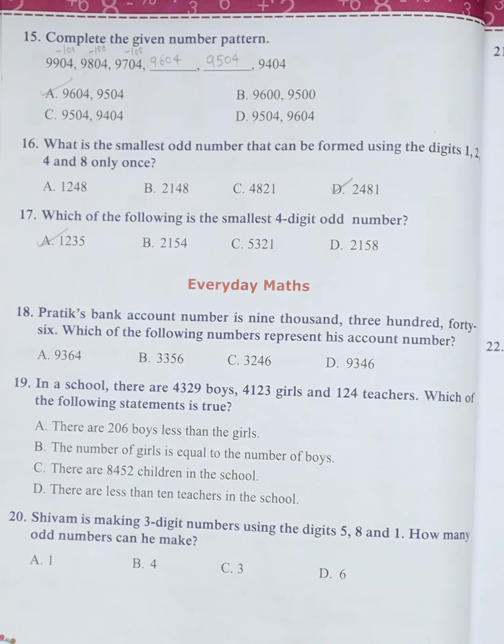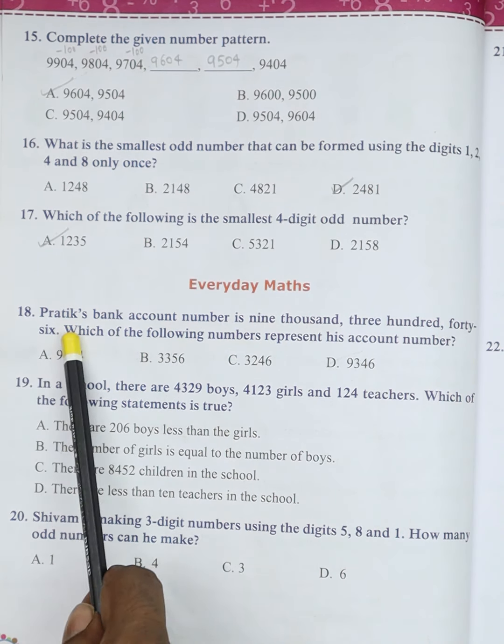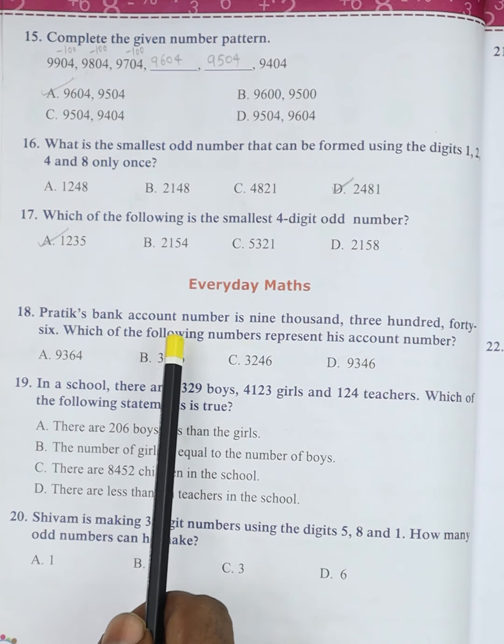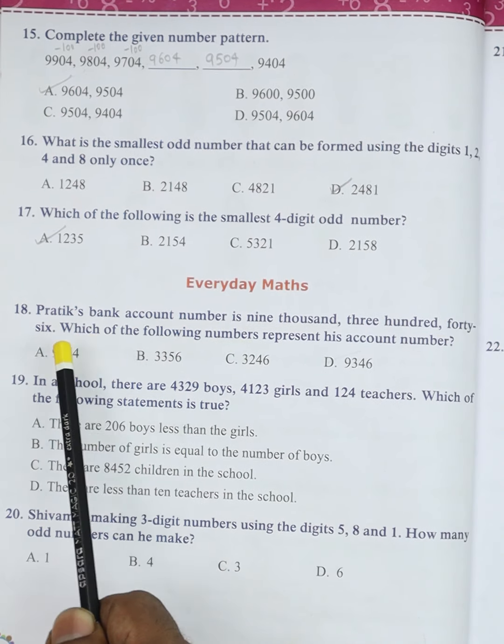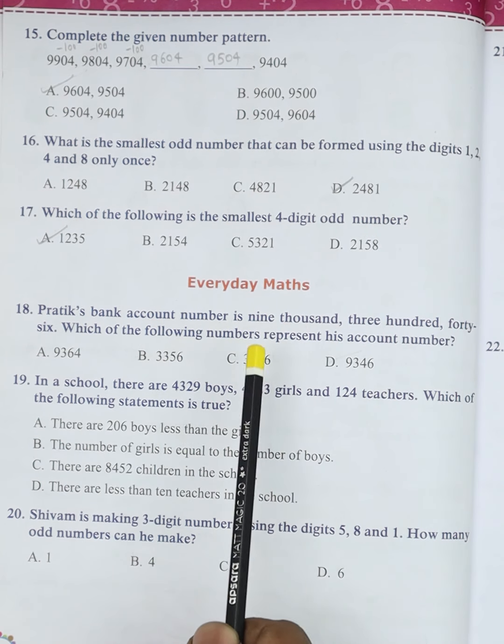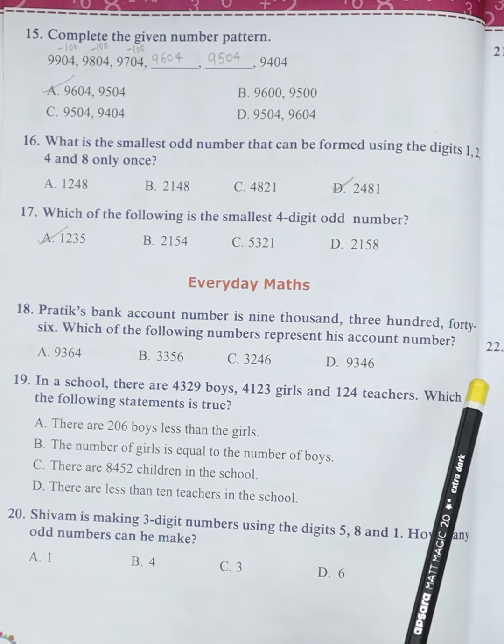Okay, let me move on to the next section, which is everyday maths. All right, so question number 18. Pratik's bank account number is 9346. Which of the following numbers represents his account number?